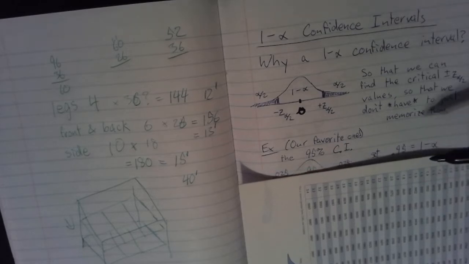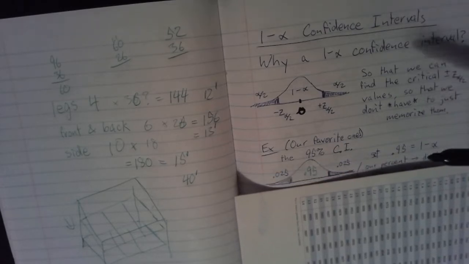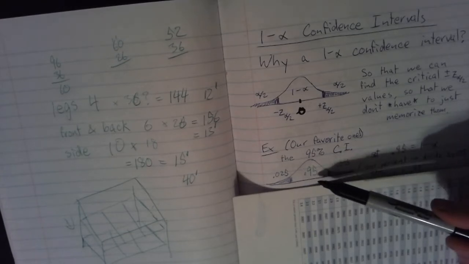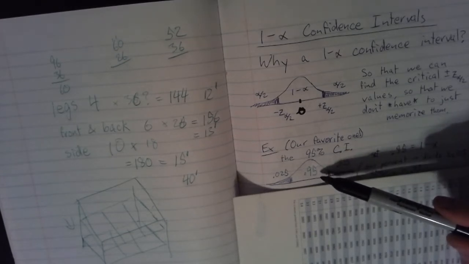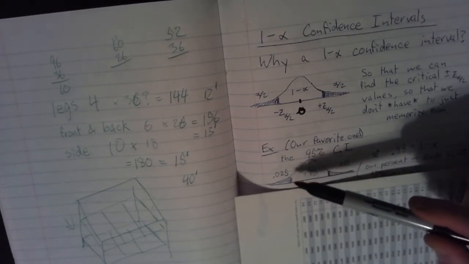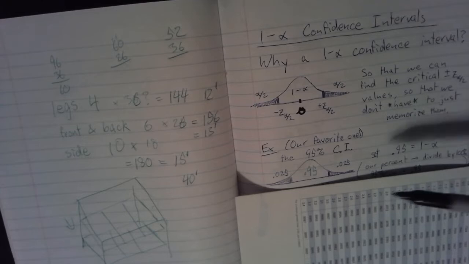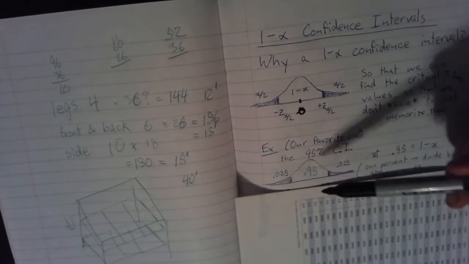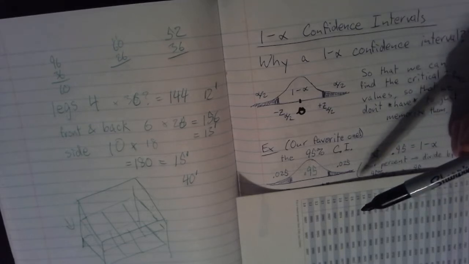We sketch our distribution curve, and I put 0.95 in green, with the left tail and right tail shaded.